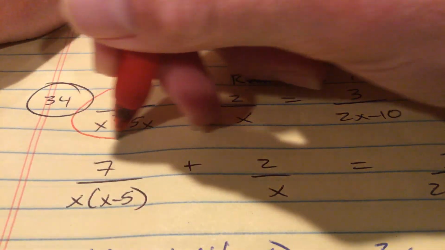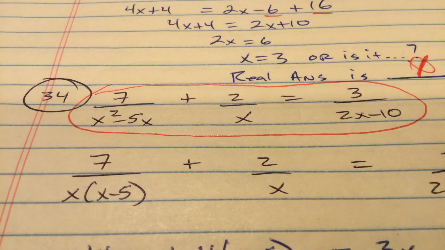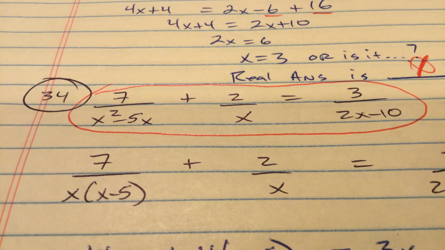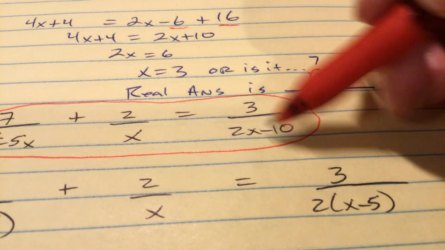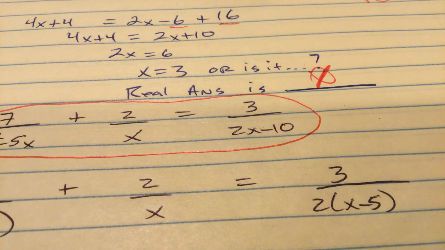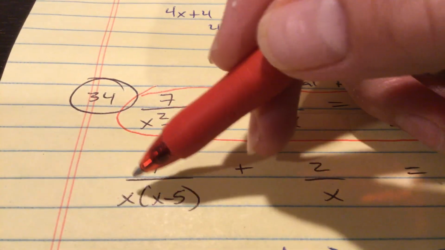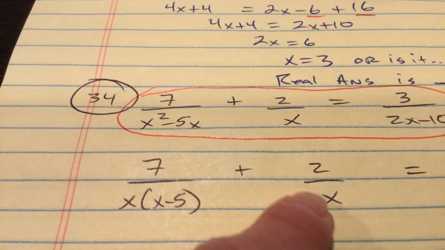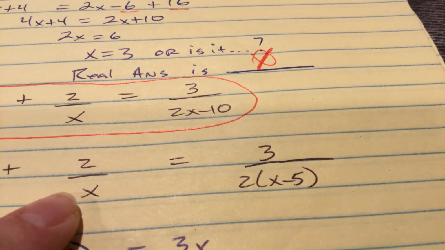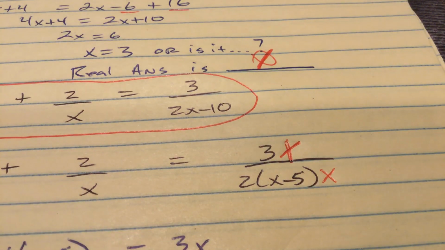On 34. We have 7 over x squared minus 5x plus 2 over x equals 3 over 2x minus 10. This can factor. It's going to be 2 times x minus 5. That won't factor. And this can also factor. It's going to be x times x minus 5. So first off, this needs an x. That is an x, I promise.